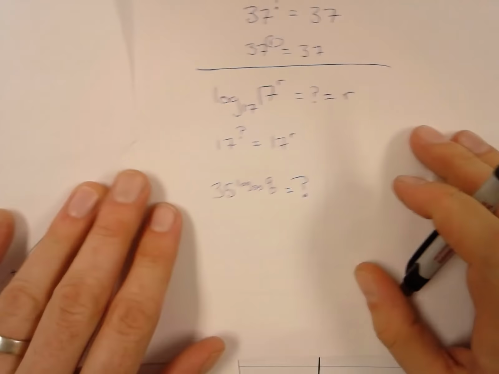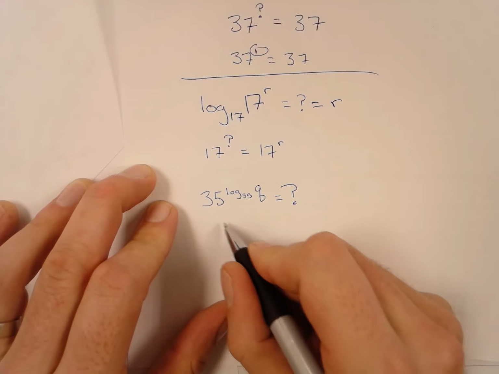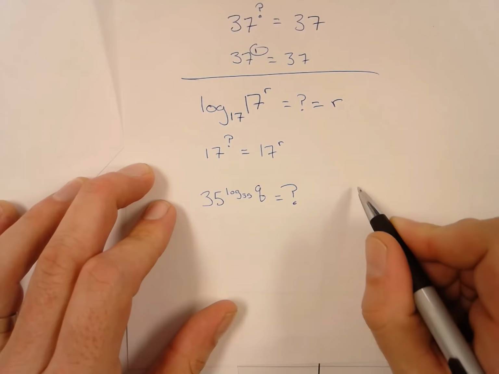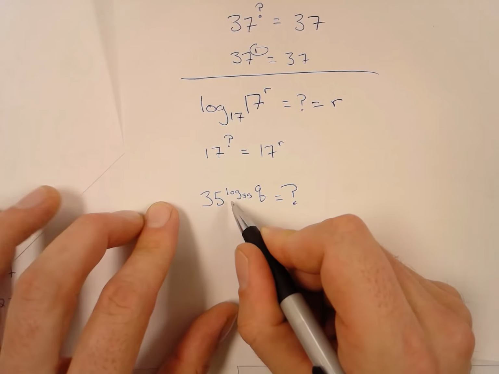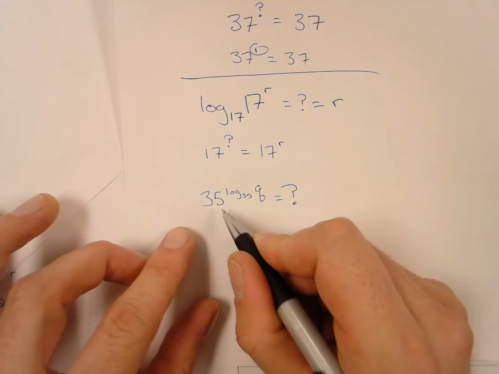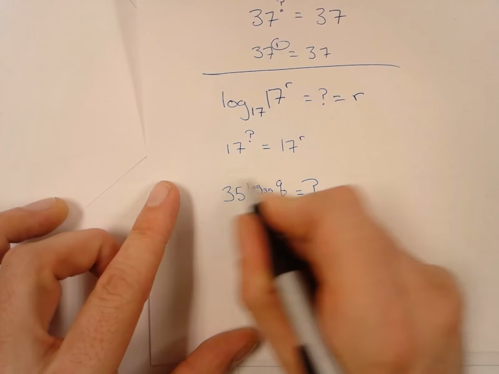Sorry, a little disorganized. This is sort of already in exponential form. I know it might be a little confusing because it says log here, but that's an exponent itself. So 35 is the base.